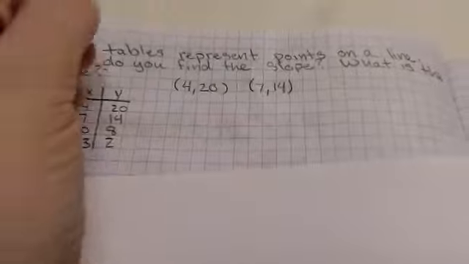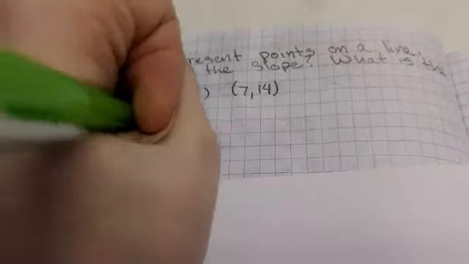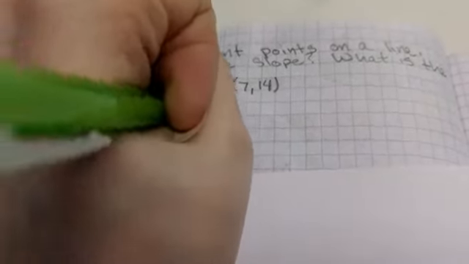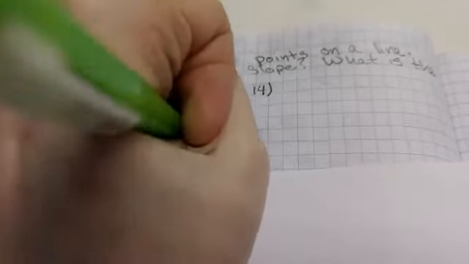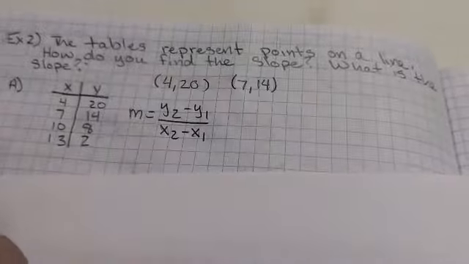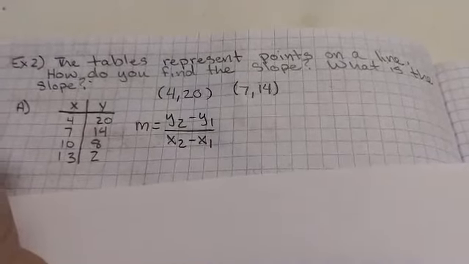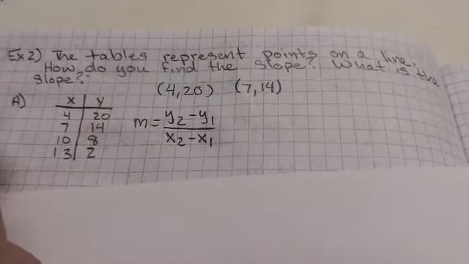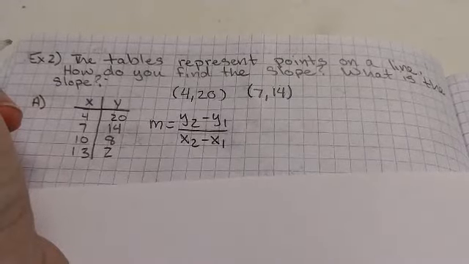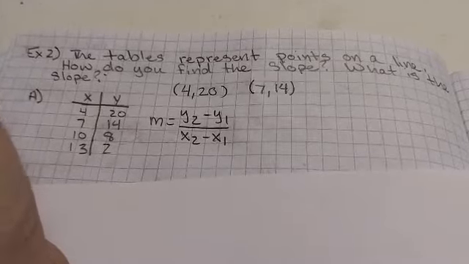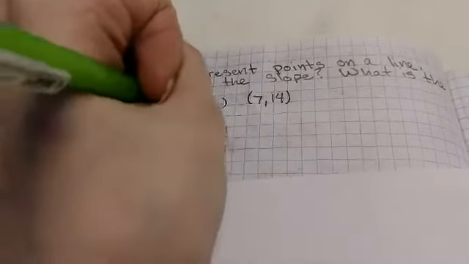So now our slope formula was m equals y2 minus y1 over x2 minus x1. So our y's are on top and our x's are on bottom. And it doesn't matter which point you make your y1 and y2 and x1 and x2, as long as you have an x and a y together. So I'm going to make my first one my 1's, and then my second point my 2's.